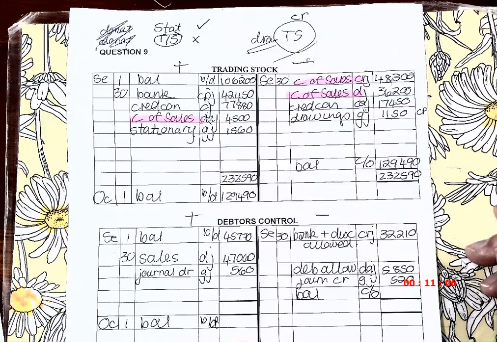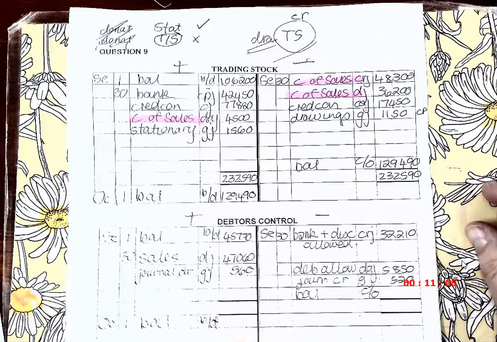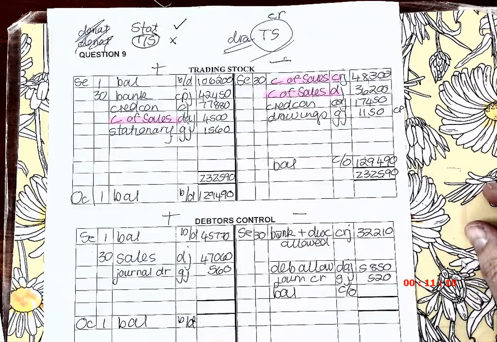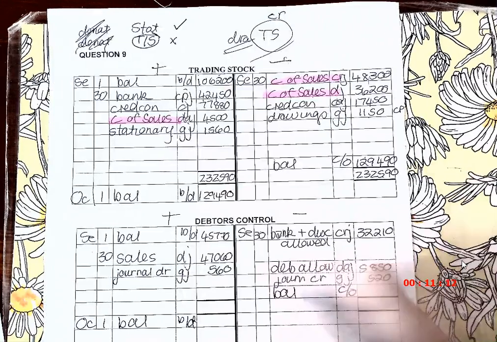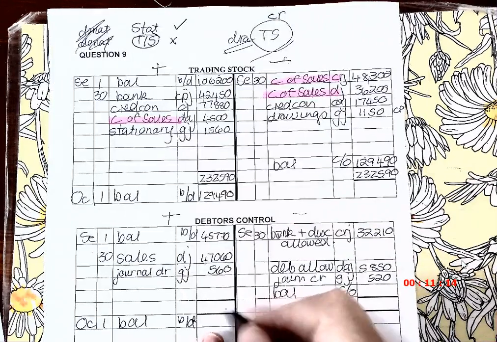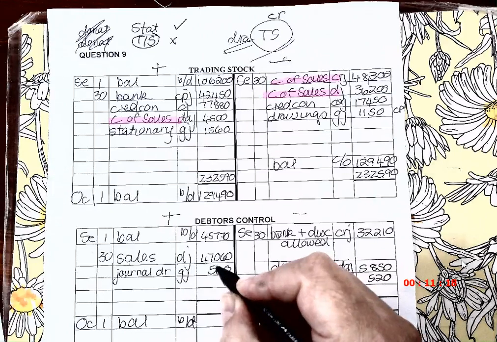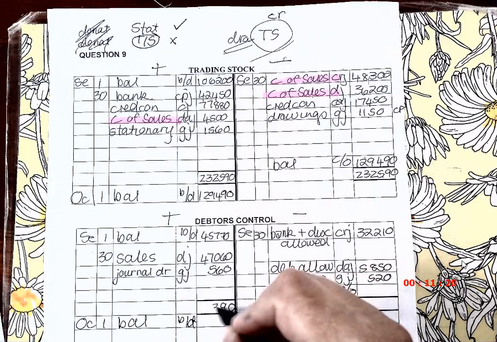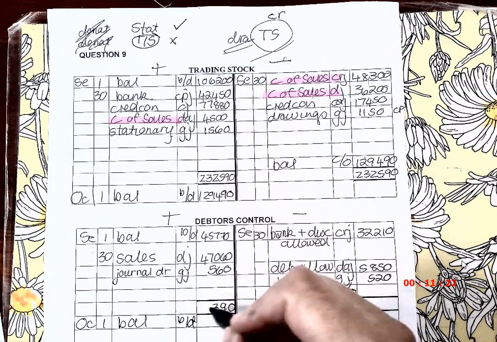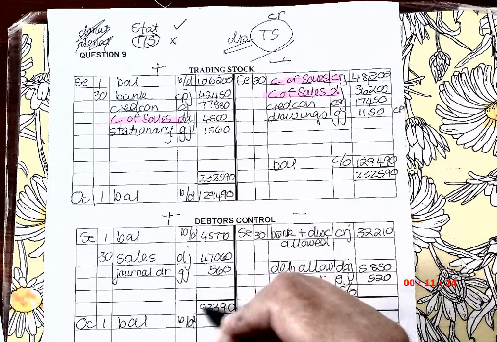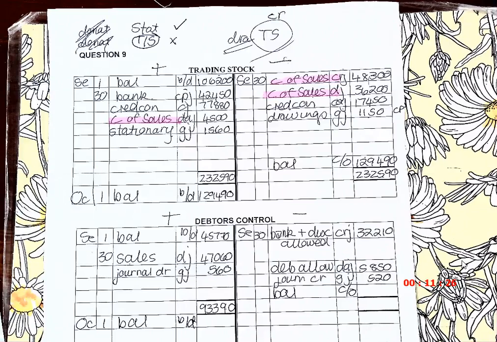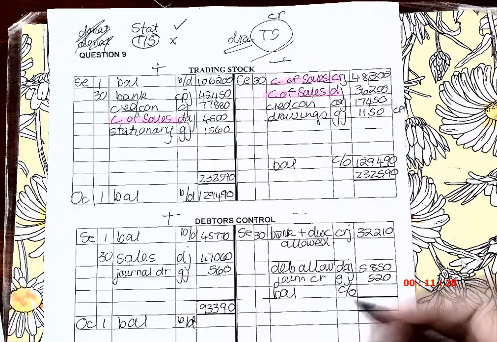Now I'm going to do the same with the debtors control. I'm going to go to the plus side and I'm going to total the plus side. And that 93390 goes to this side.